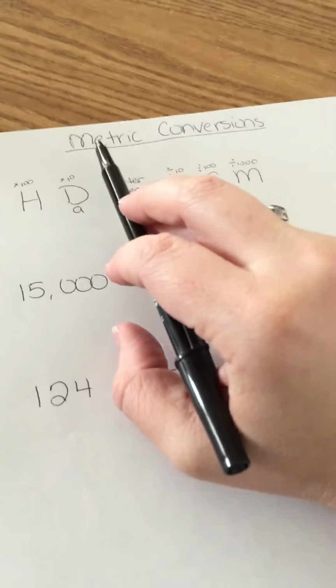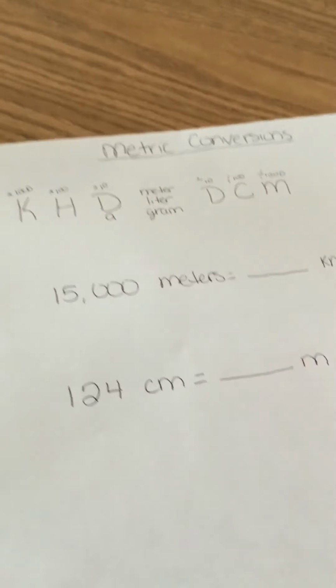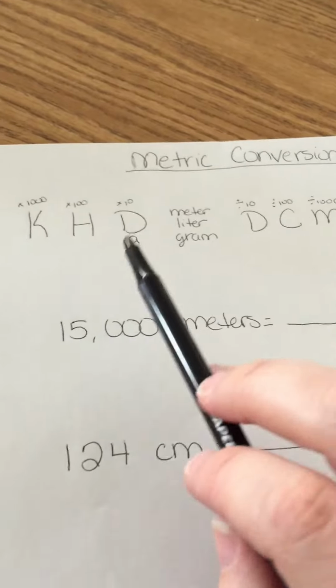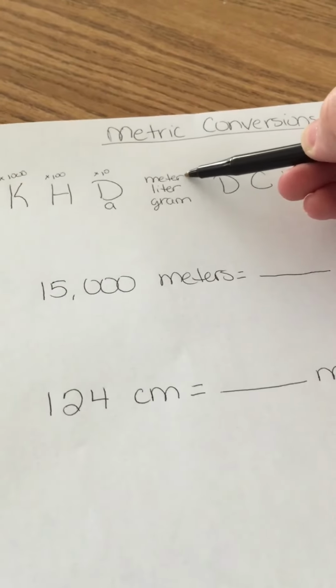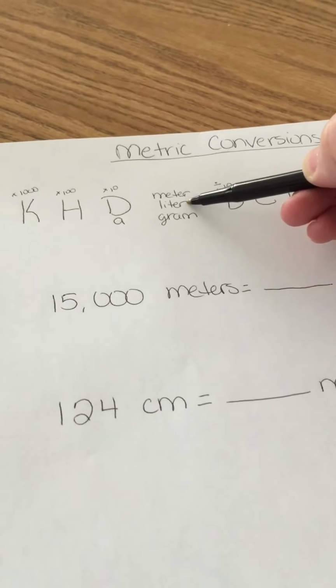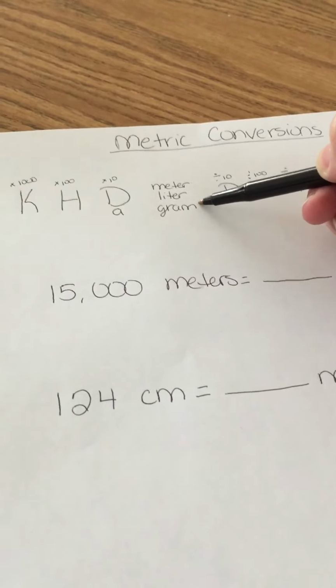This video is on metric conversions. The first thing you need to understand about the metric system is that the basic units of measurement are meter for length, liter for liquid capacity, and gram for weight.